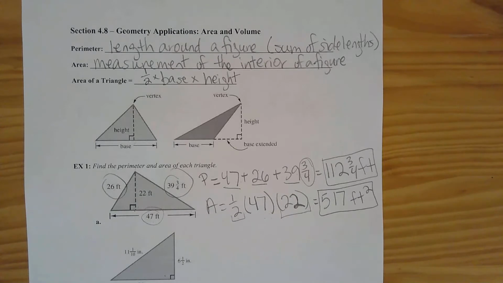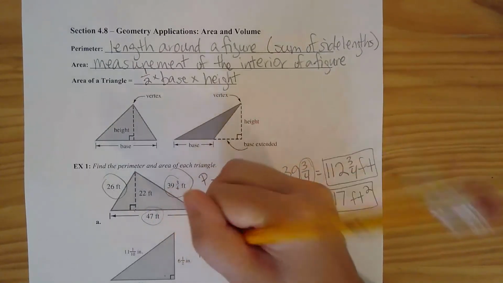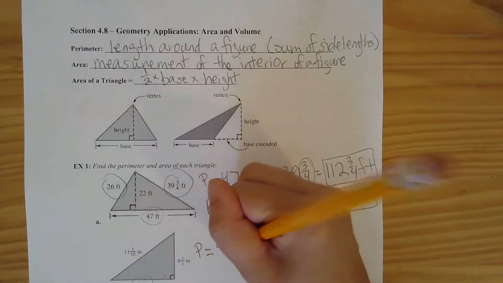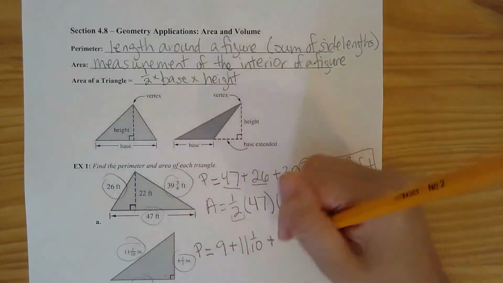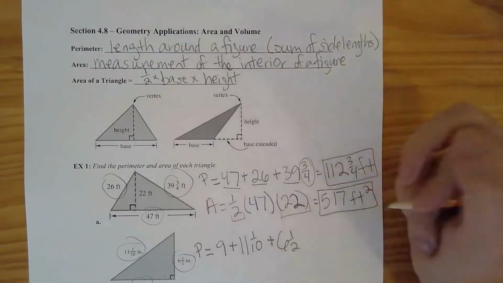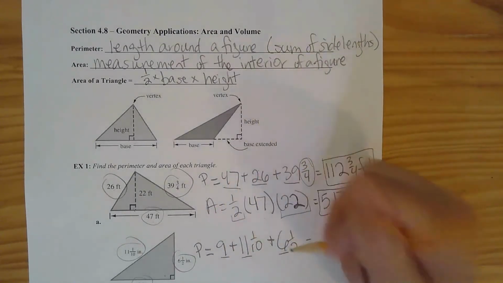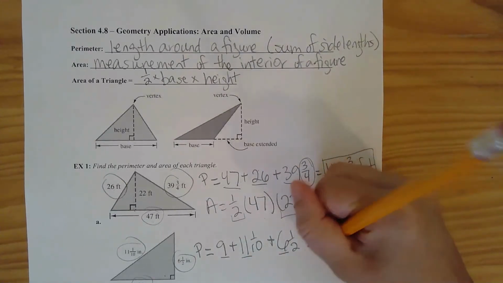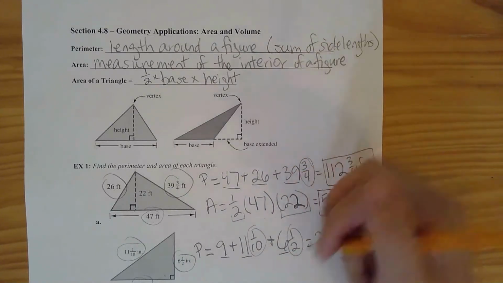Let's do another one. In part B, I have this little right triangle down here. And I'm going to find the perimeter first, and then the area second. So for perimeter, add all my side lengths. I've got a 9-inch side, 11 1/10 inch side, and 6.5 inch side. So what I'll do for this is I'm going to add the whole parts together. So 9 plus 11 would be 20, and then 20 plus 6 would be 26. Then I'm going to add the fractional parts together. I have 1/10 plus 1/2.